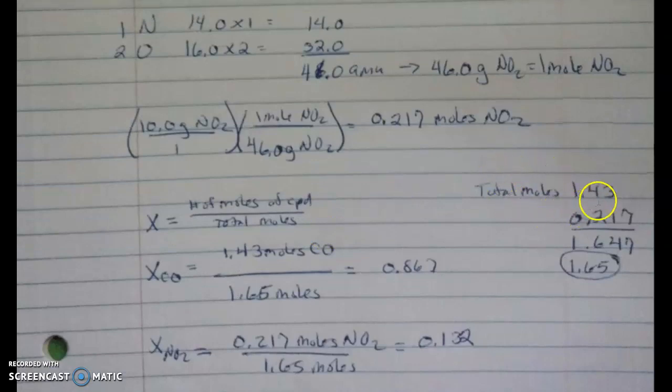If we add those moles together, 1.43 moles of carbon monoxide and 0.217 moles of nitrogen dioxide, that total number is 1.647, but remember that significant figures for adding is different. We need the least precise number, which means we can only go out to the hundredths position. Since the digit beyond that is a 7, we round the 4 up to a 5. We have a total number of moles of 1.65. That's how many moles of gas molecules we have.